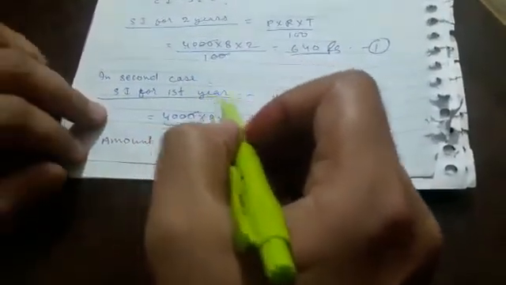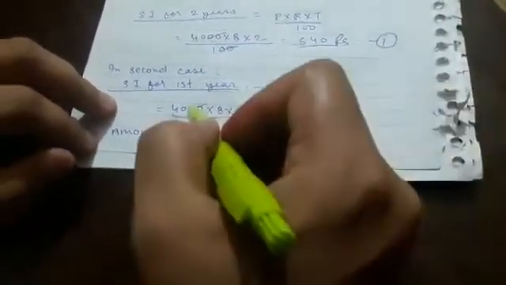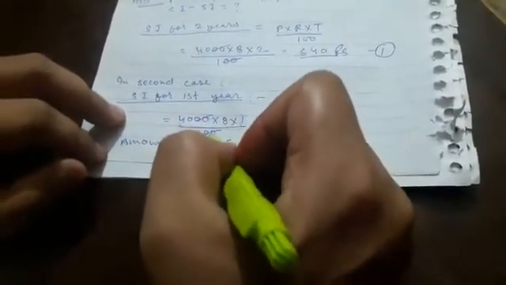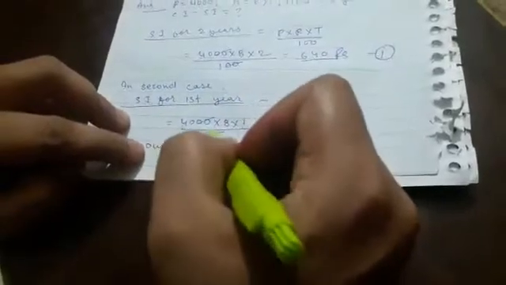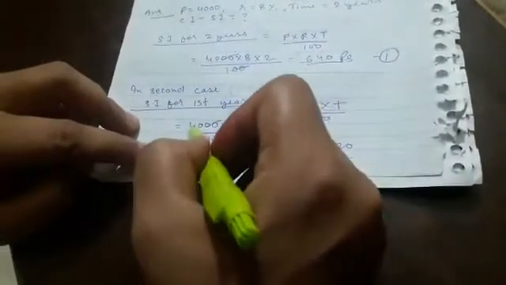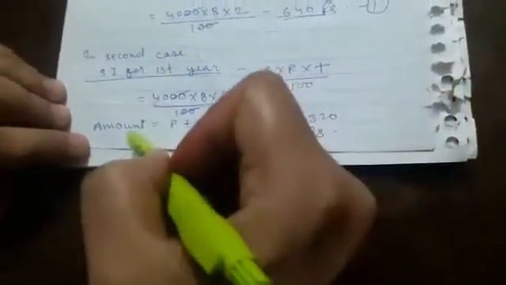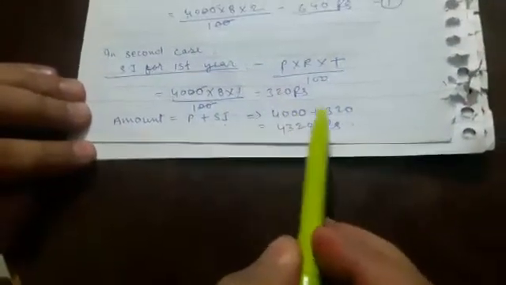Simple interest for the first year, PRT upon 100. Here P is equal to 4000 into 8 into 1 by 100. After solving this, 00 will cancel out, 8 1s are 8, 4 8s are 32, 320 rupees will be the simple interest for the first year. Now amount will be principal plus simple interest. 4000 plus 320, that is equal to 4320 rupees will be the amount for the first year.